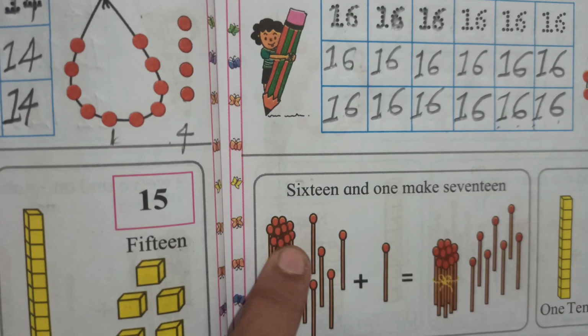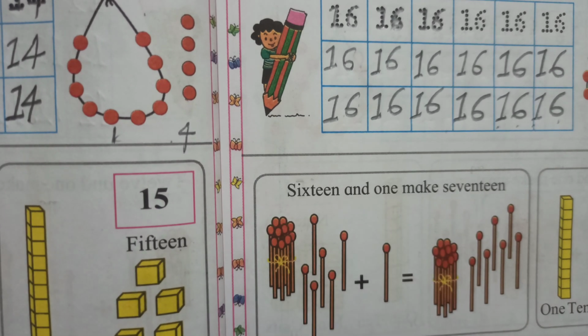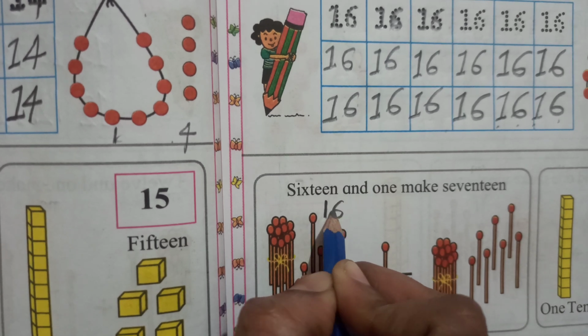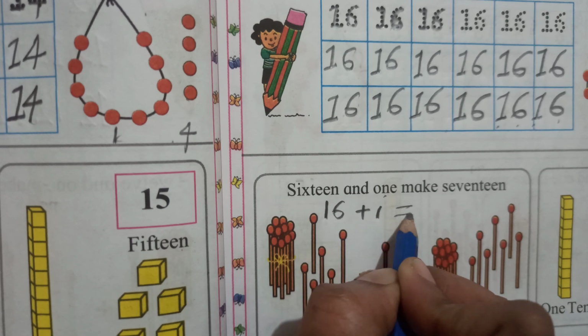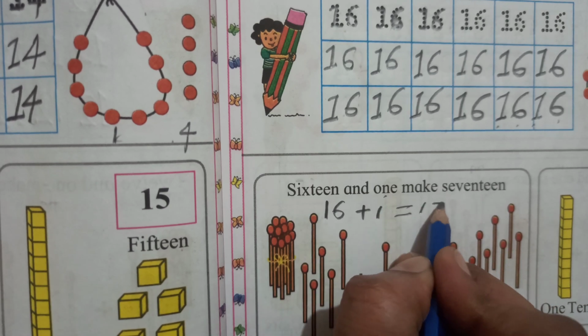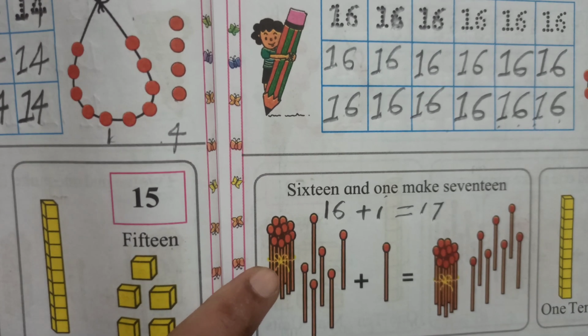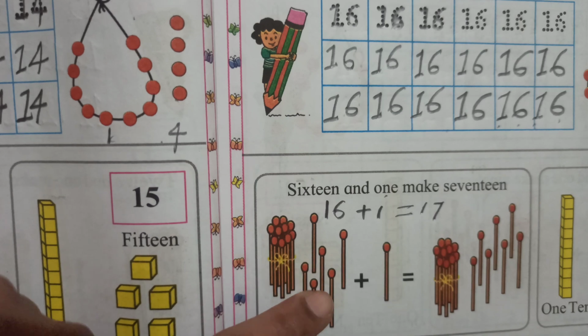Okay, see, sixteen, 16, and 1 makes 17. How do we write 16? 16 plus 1 is equal to 17. 1 7. See, 10 matchsticks coming, one bunch means 1 tens, and 1, 2, 3, 4, 5, 6.